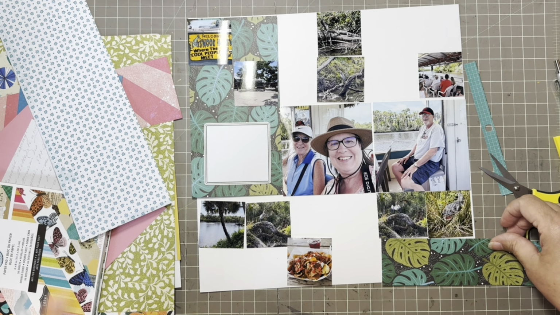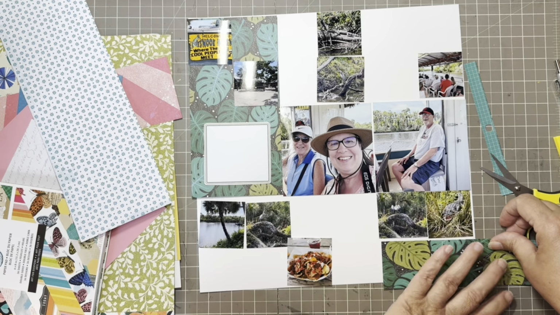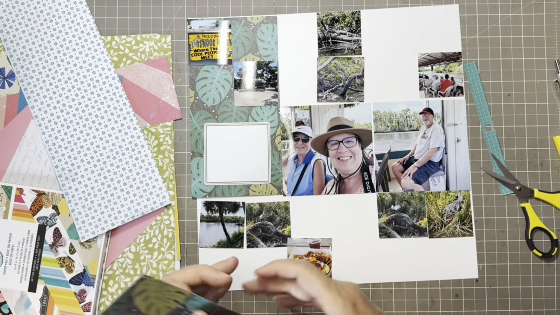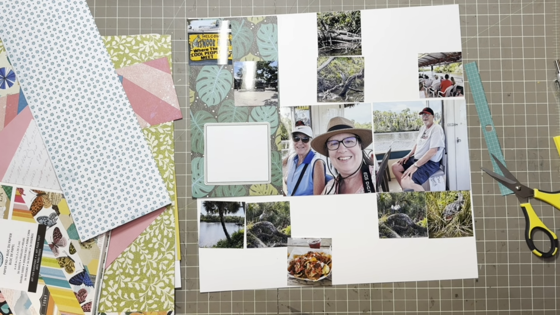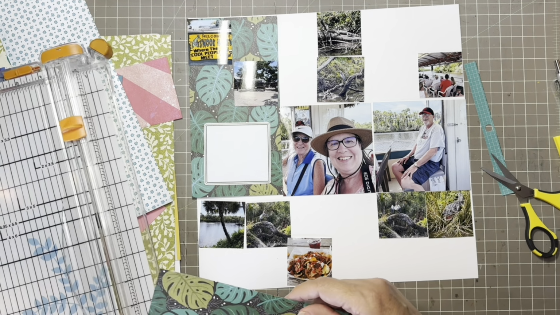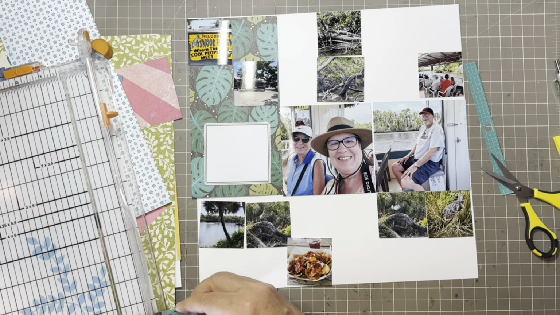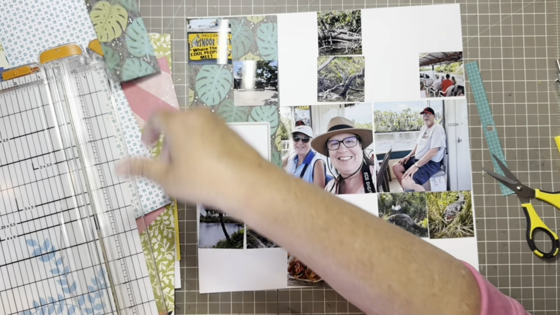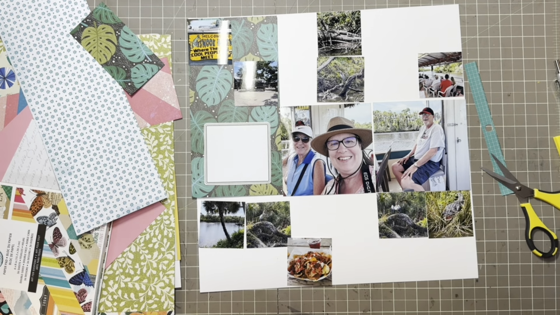And I think that's what I'm going to do. Now I'm pulling that to the side. I'm still using scraps, and we're getting that visual going. So I'm going to go ahead and cut a 4-inch piece. And now that is going to go here.